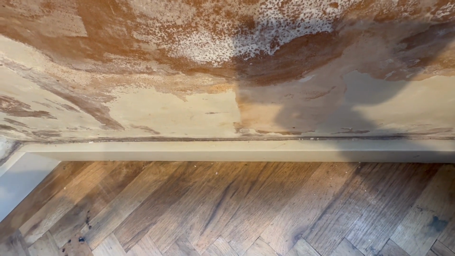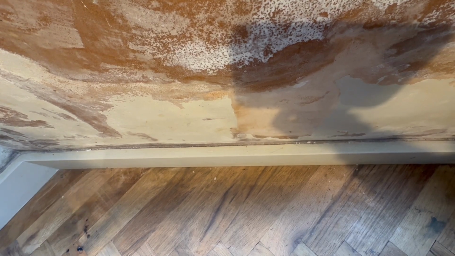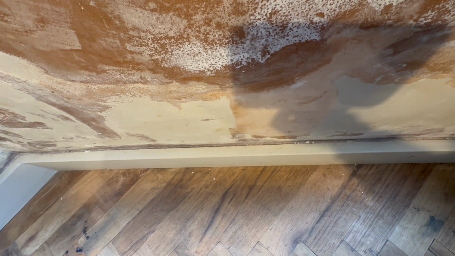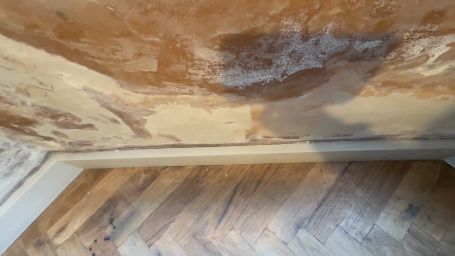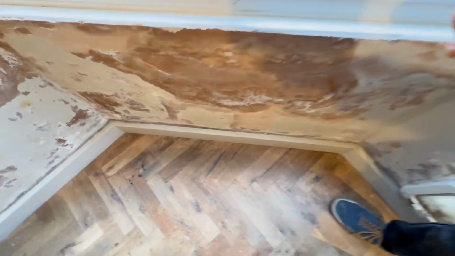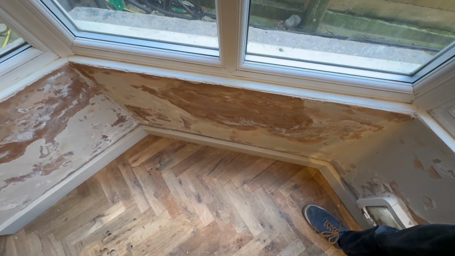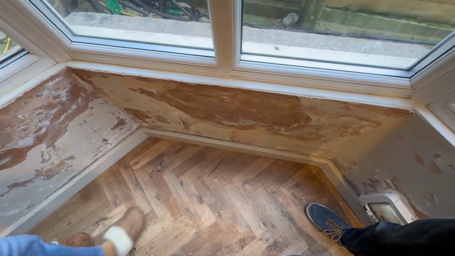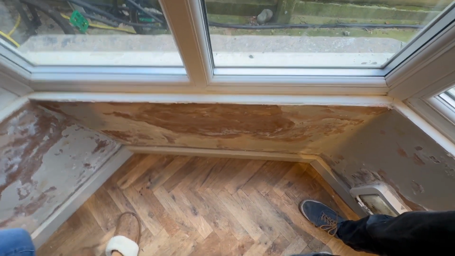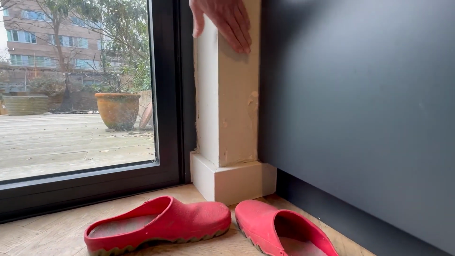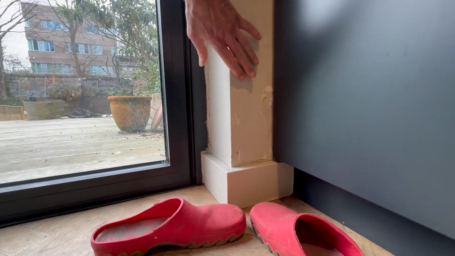To be fair to the people that came round earlier, he didn't think it was rising damp. He thought it was from above. Well, he didn't say anything about condensation. I'm not saying that it couldn't be. So I think there is an element from above, but I don't think that's your primary issue here as well, if you've got it in one place. And this is condensation.